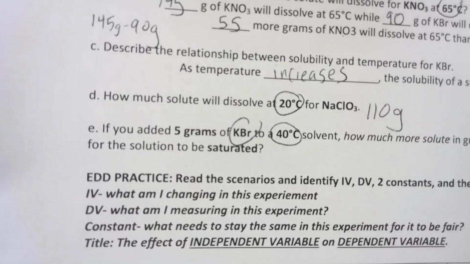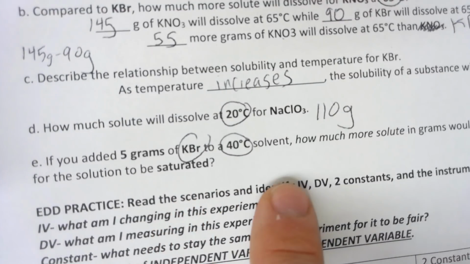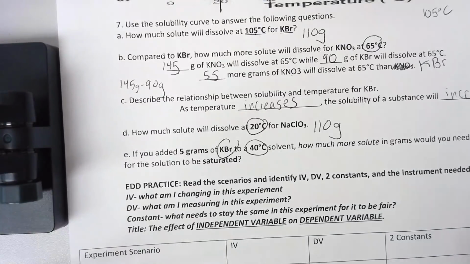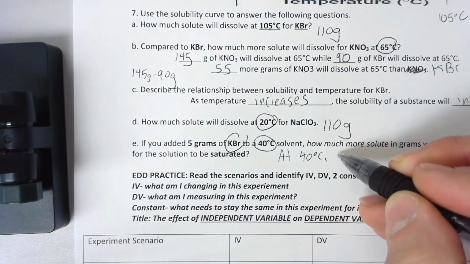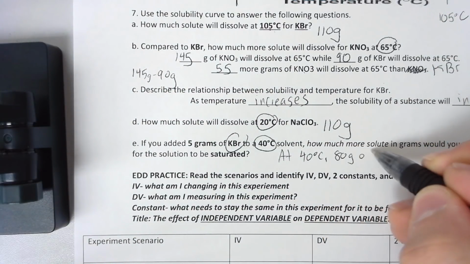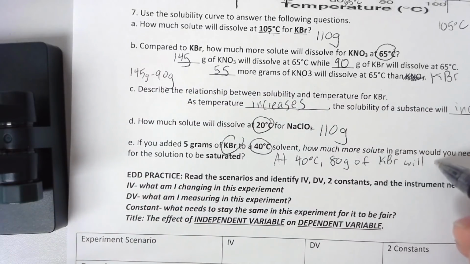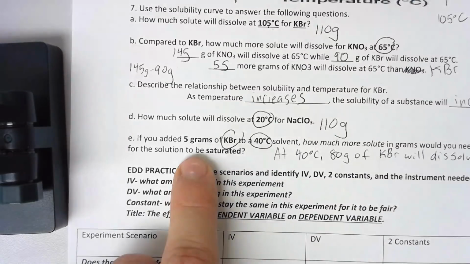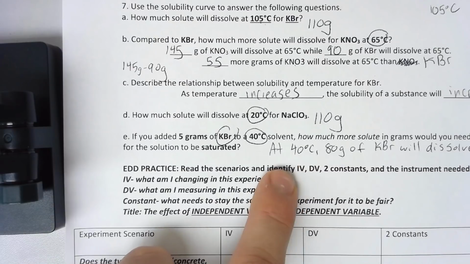All right. So if you added 5 grams, how much more solute in grams would you need to add? Okay. At 40 degrees Celsius, we said 80 grams of KBr will dissolve. If you add 5 grams of solute, you need how many more in order for it to be saturated?